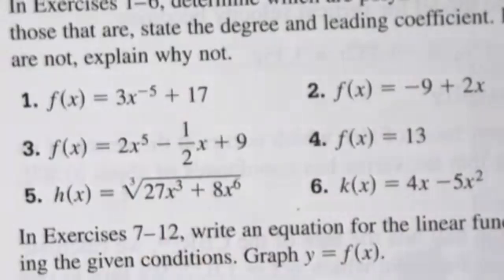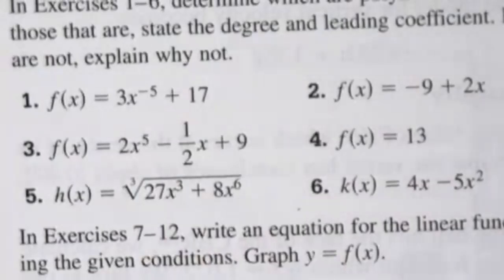What is the degree of the polynomial? It says 0th degree polynomial. We could write this as 13x to the 0th power, right? Because x to the 0 is 1. And that would be the same thing. And the leading coefficient is 13.